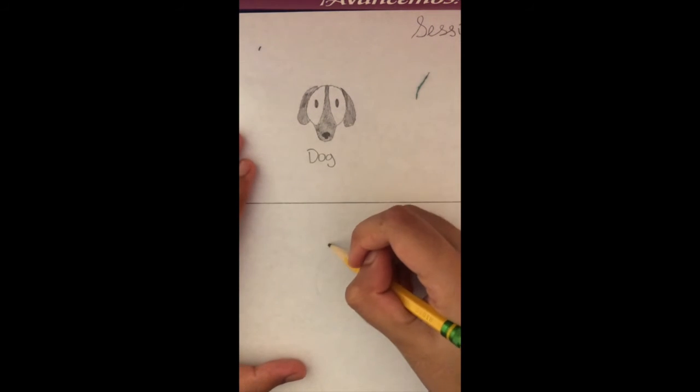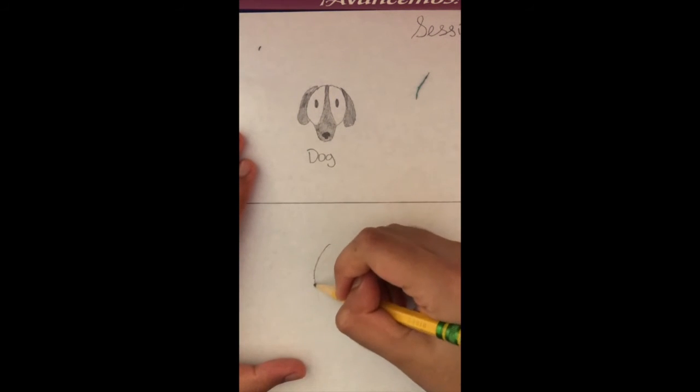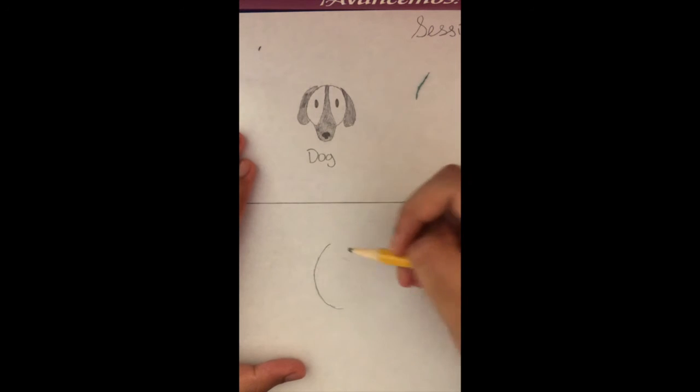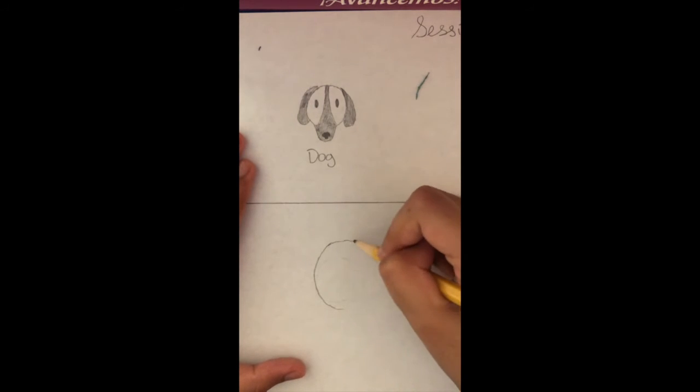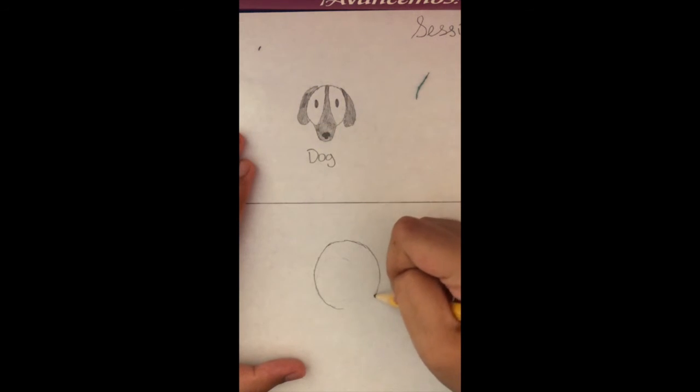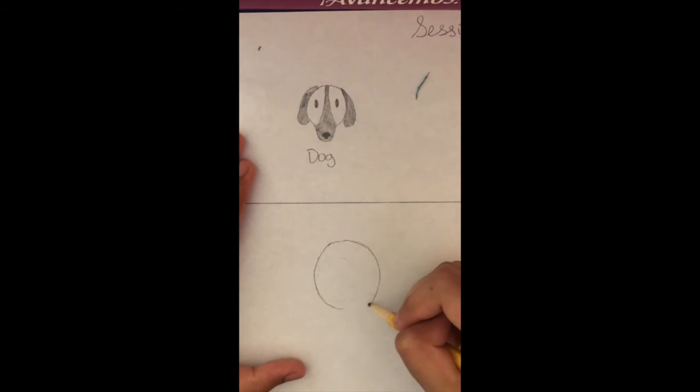Alright, so now let's go for a bigger circle. Now, we're going to draw this circle. It doesn't need to be a perfect circle. You don't need tools and stencils or anything like that. Just roughly sketch out a circle.